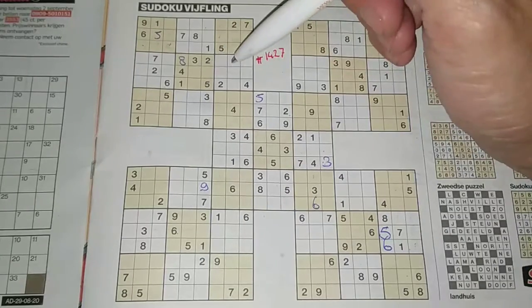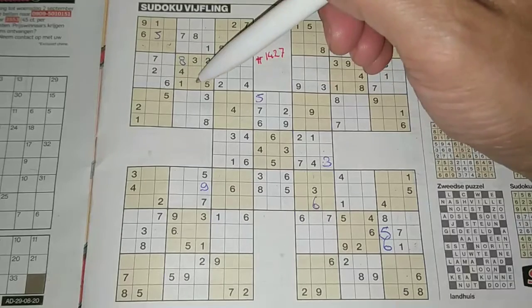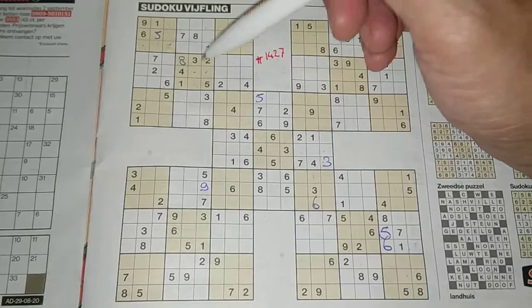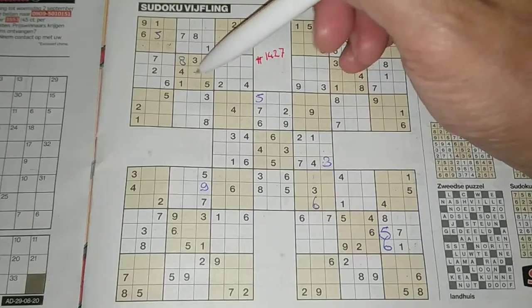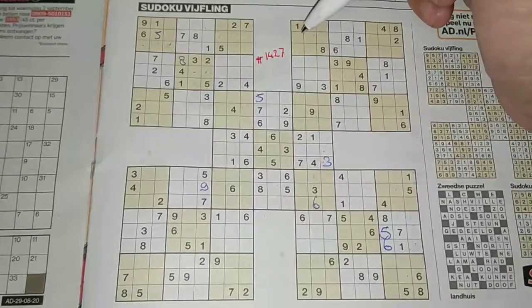3 missing numbers. One of the missing numbers is 6. I see here 6. No 6 there. 6 should be in these 2 boxes. The 9 is missing and the 7 is missing. I cannot do anything. Yeah, need to wait.